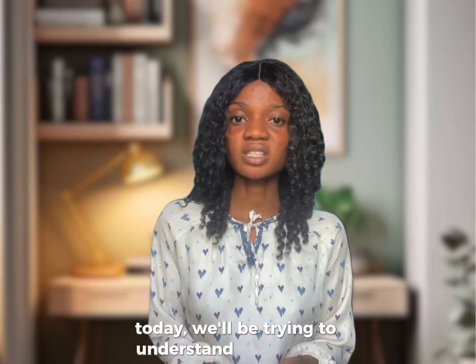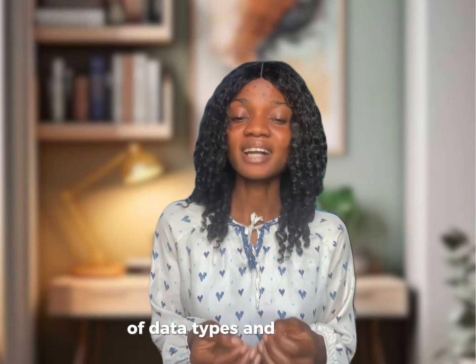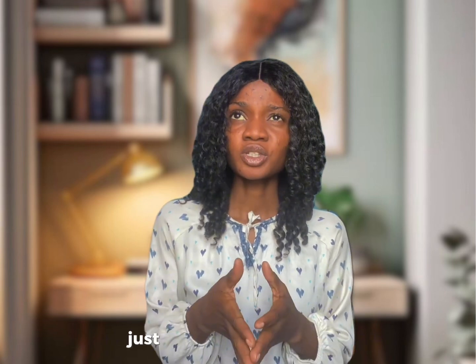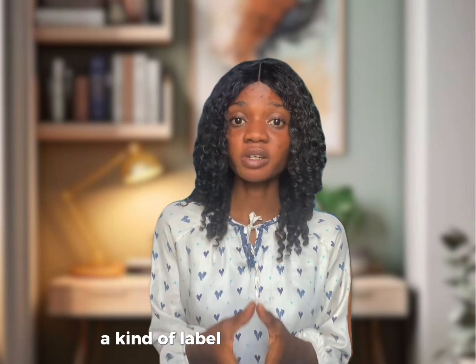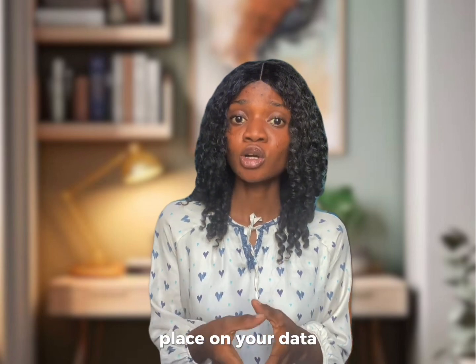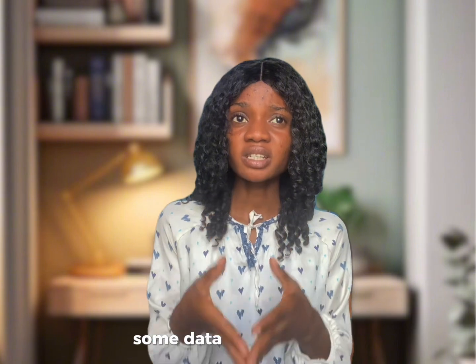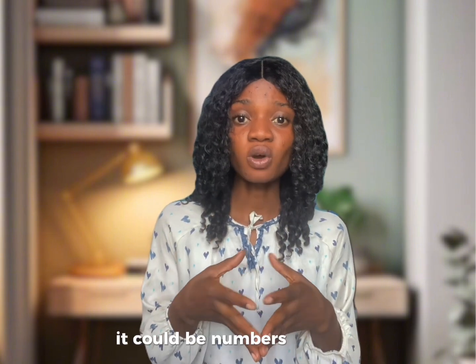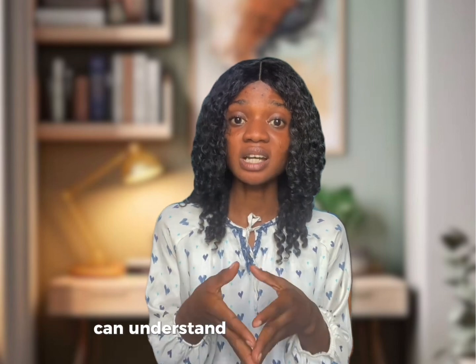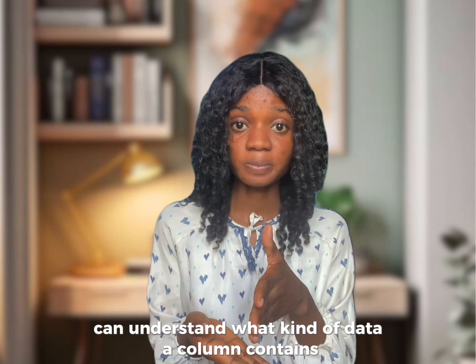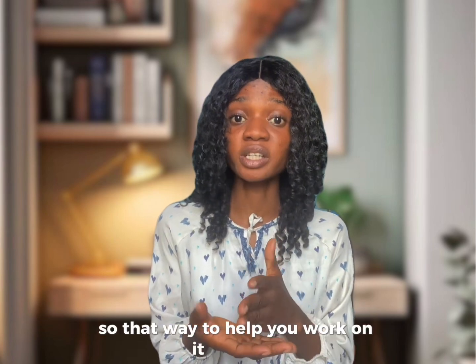Today, we'll be trying to understand the concept of data types and column profiling in Power Query in Microsoft Excel. Just think of data types as a kind of label that Power Query places in your data to understand what kind of information it is. Some data could be text, it could be numbers or dates. With data types, Power Query can understand what kind of data a column contains, so that way it will help you work on it correctly.